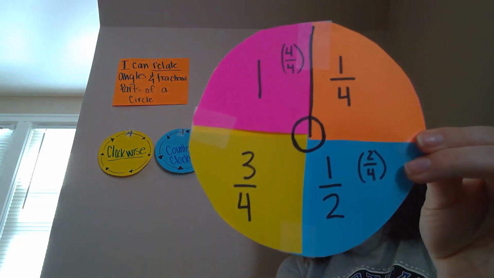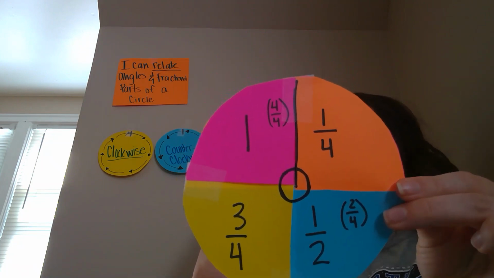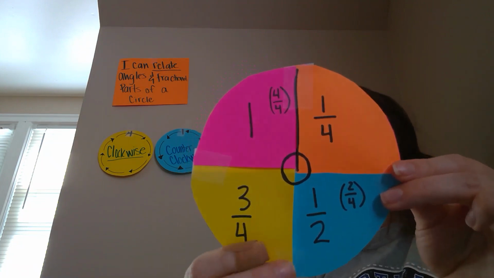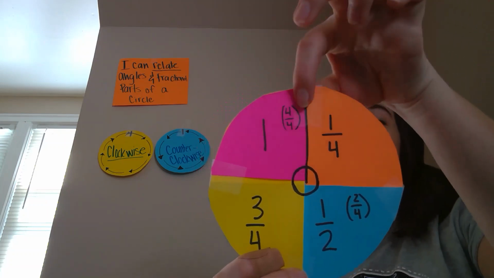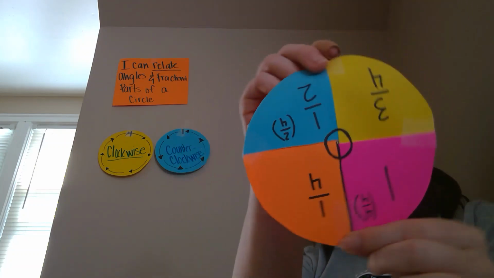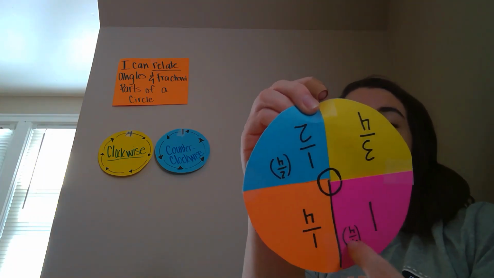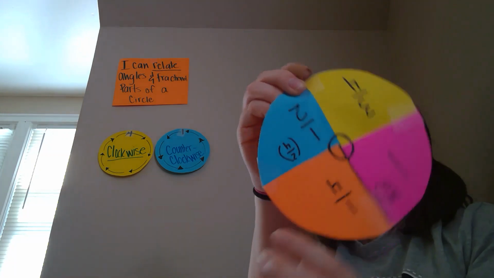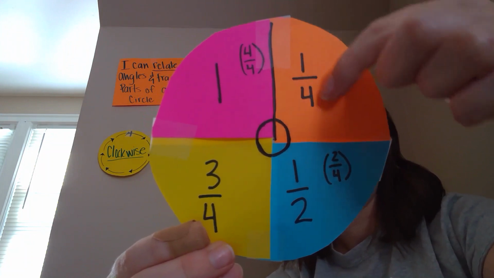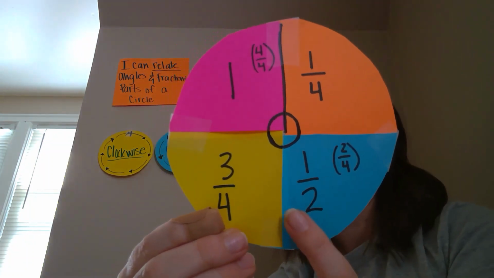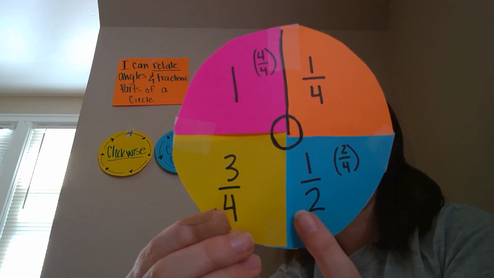I made this little example so that I could think in my brain about how big a fourth of a circle is. Each one of these colored pieces is a fourth of a circle. If I start here at the top, remember, no matter where I do it, this is still a fourth of a circle. If I move within this orange piece, it's 1/4. Now, if I moved 2/4, if I started here and moved to here, that would be 2/4, or remember, that's the same as 1/2 of the circle.